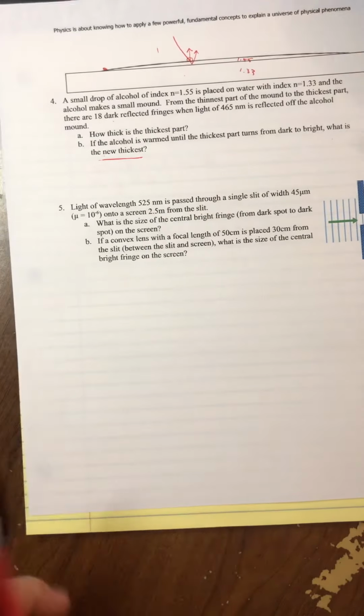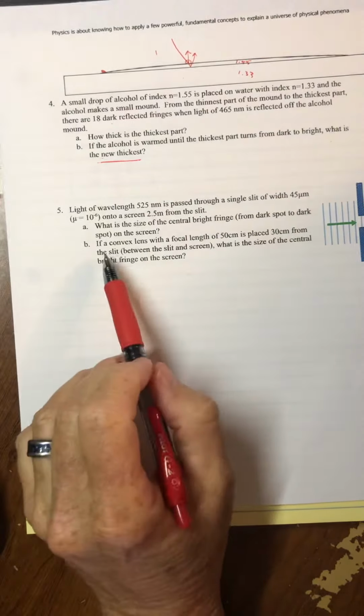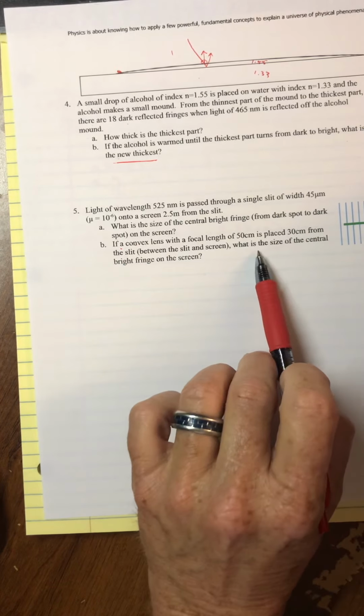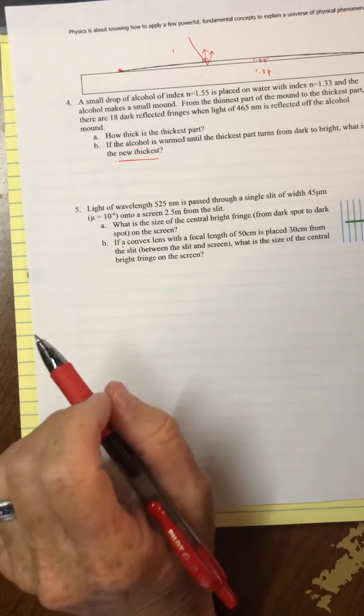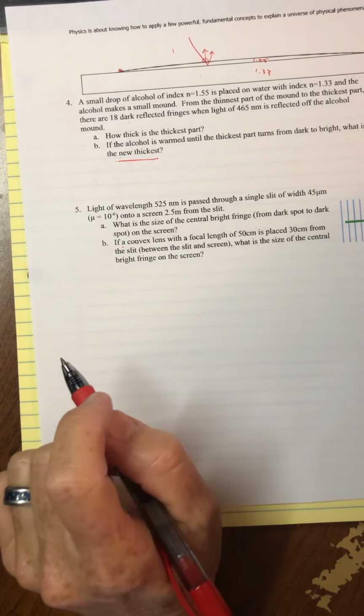Oh, okay. It's going to be a little harder here. I see a lens. If a convex lens of a focal length of 50 centimeters is placed 30 centimeters from the slit, and so between the slit and the screen, what is the size of the central bright fringe?